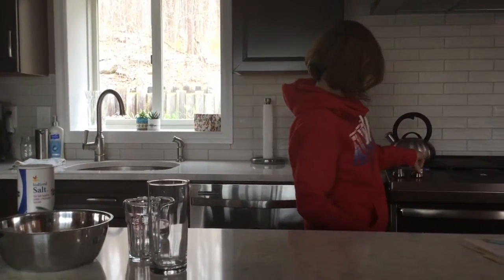I'm going to put my tea kettle on. Today we are going to talk about making ice sculptures. And to do that, first we're going to talk about matter. What is matter and the states of matter?